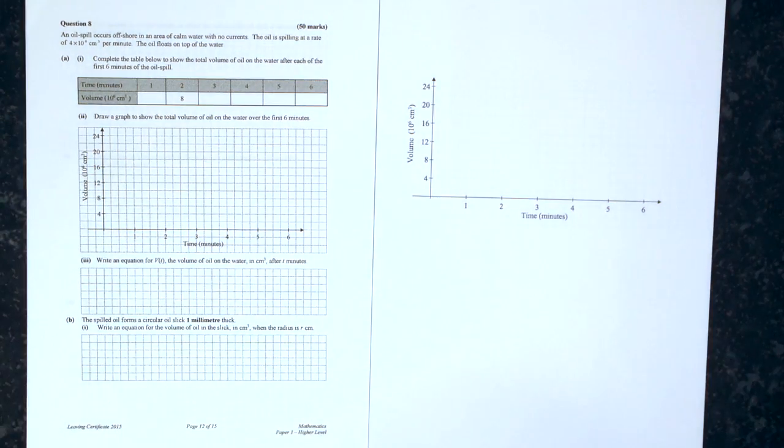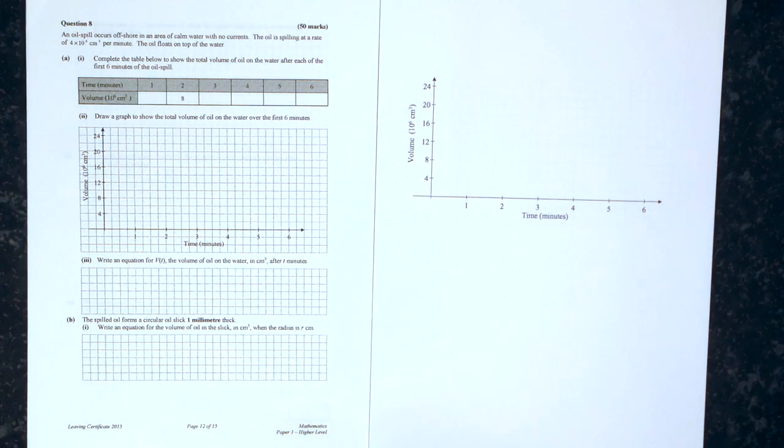Question 8. An oil spill occurs offshore in an area of calm water with no currents. The oil is spilling at a rate of 4 by 10 to the power of 6 centimeters cubed per minute. That number, 4 by 10 to the power of 6, just means 4 followed by 6 zeros, or 4 million centimeters cubed per minute. The oil floats on top of the water. Complete the table below to show the total volume of oil on the water after each of the first 6 minutes. So we're given a table.